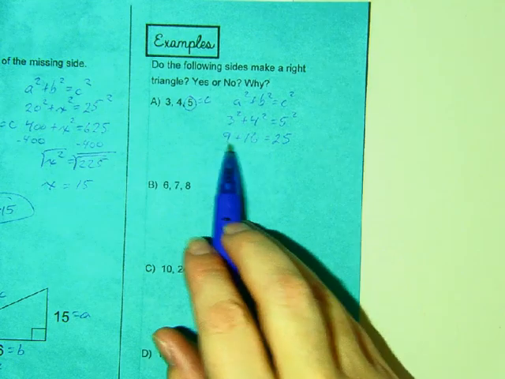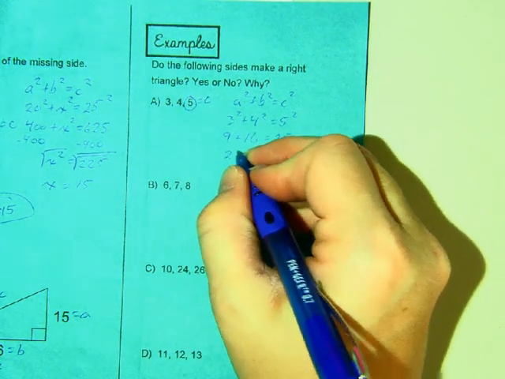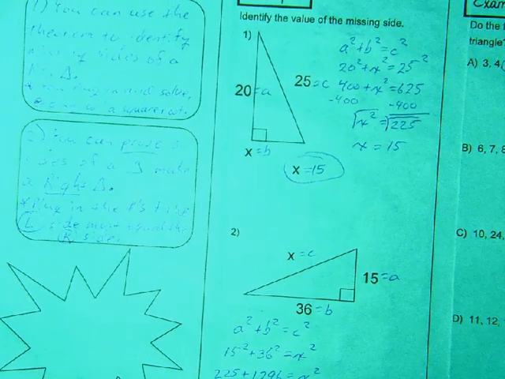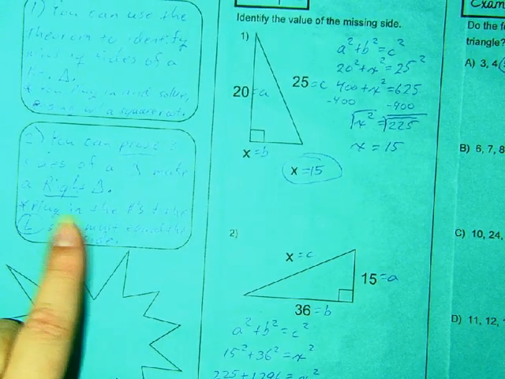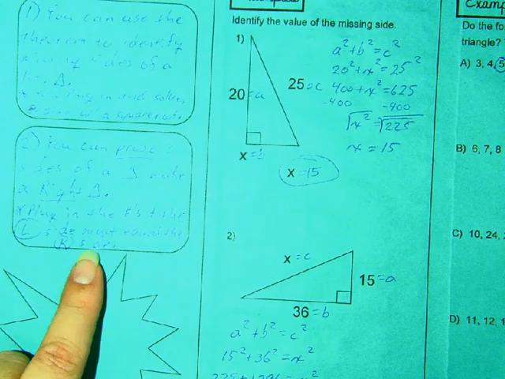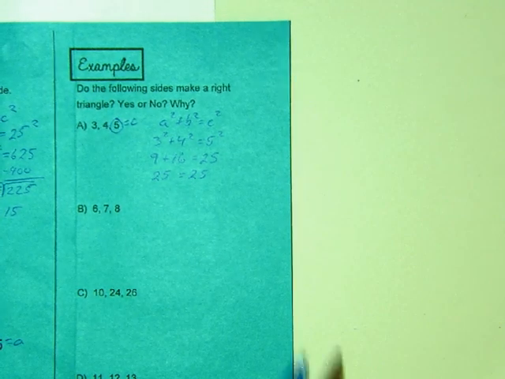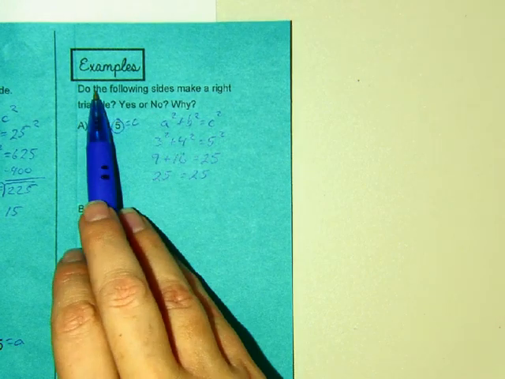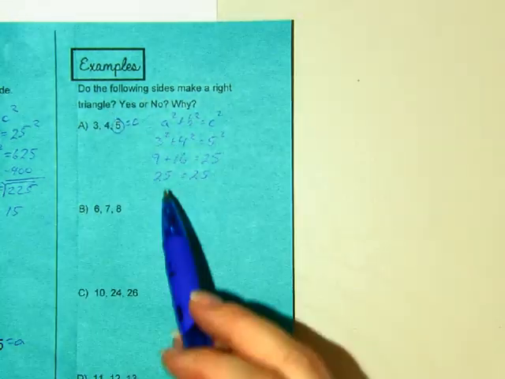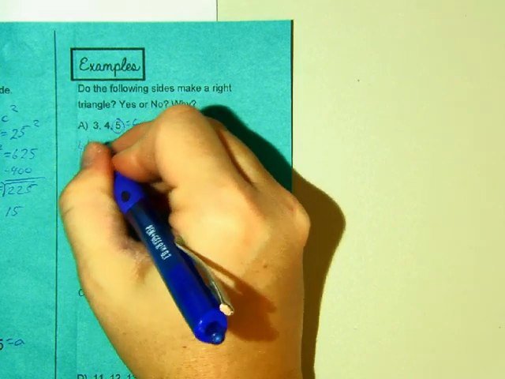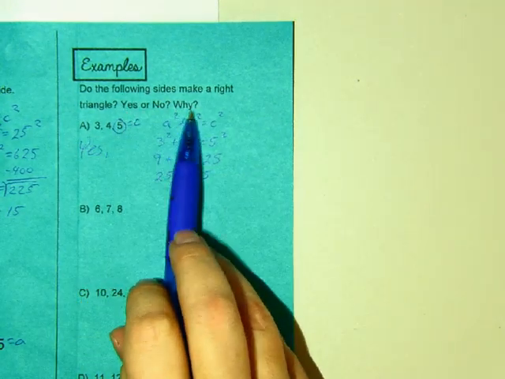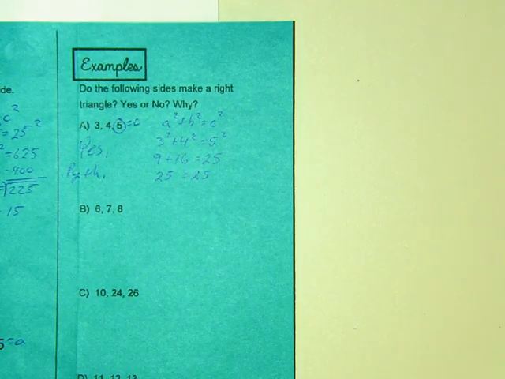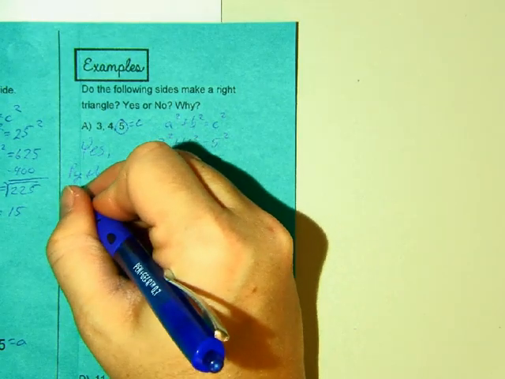So then I'm going to add together my 9 and 16. I get 25 equals 25. Now it said over here, okay, we're going to plug in the numbers, and the left side must equal the right side. So when I look at my example, my left side equals my right side. So up here it says, do the following sides make a right triangle? Since they are equal, I'm going to say yes. And then why or why not? I'm going to put that Pythagorean, and I'm just going to abbreviate. Pythagorean works.